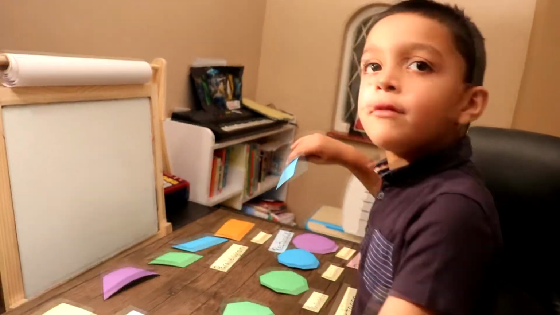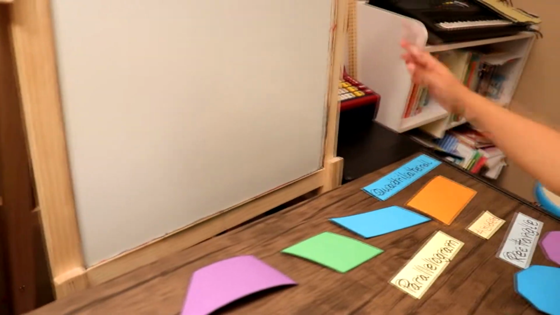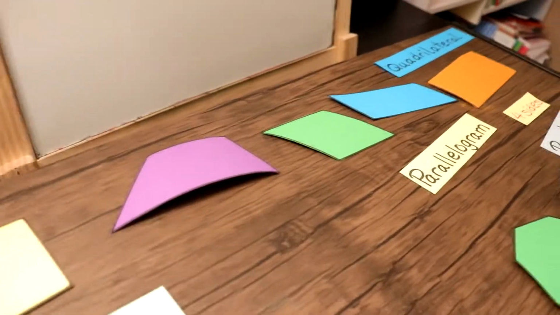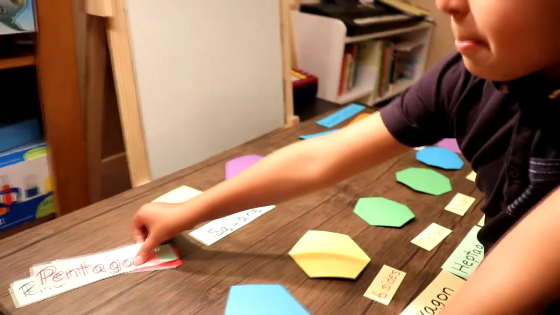But I don't have any more. Well, put it on top. That would be a good place. Very good. So all of these shapes with 4 sides, they're all quadrilaterals. But what about that one? Well, let's have a look.